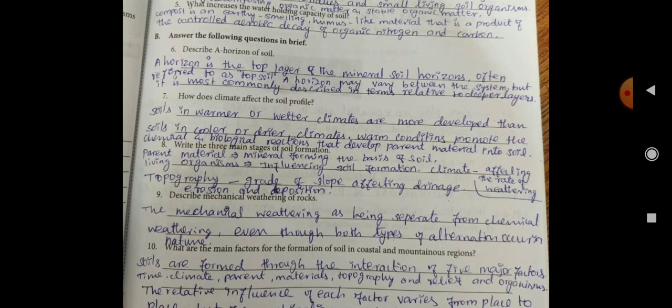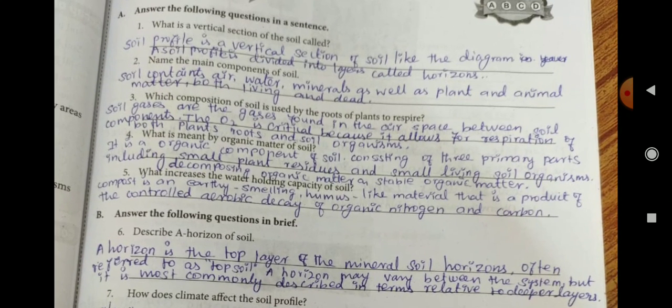Okay, next, all of you see this. What is a vertical section of soil called? Soil profile is a vertical section of soil, like the diagram in your book. Okay, the soil profile is divided into layers called horizons: A horizon, B horizon, C horizon, bedrock. Okay, the layers of the soil profile are in your book diagram.